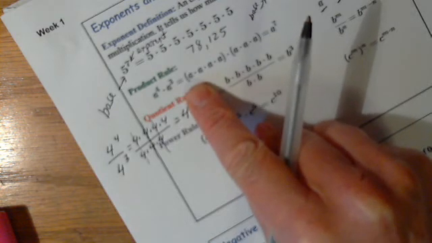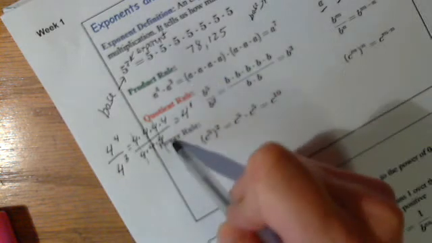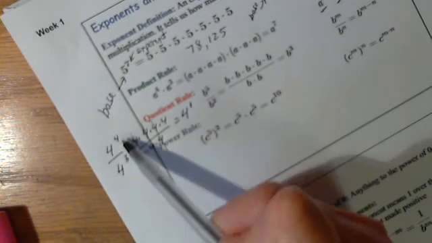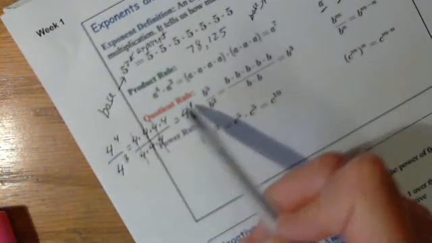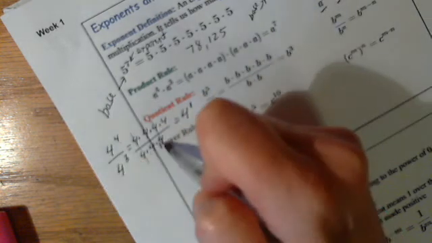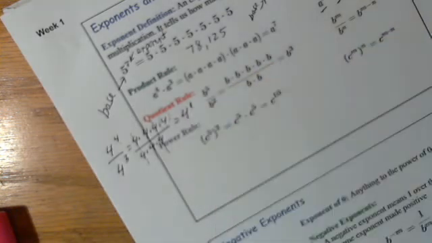So let's see what the shortcut would be. If I didn't want to write out all these 4s divided by all those 4s, remember it's division, what do I do with these exponents, 4 and 3, to get 1? I subtract them. Because 4 minus 3, 4 4s minus 3 4s leaves 1 left over. So this is why we get 4 to the first power.